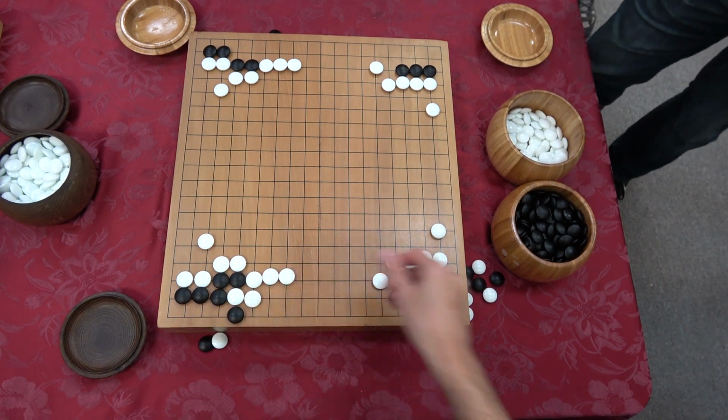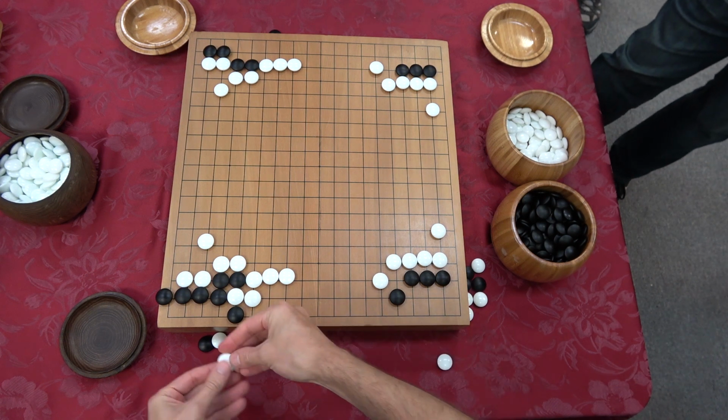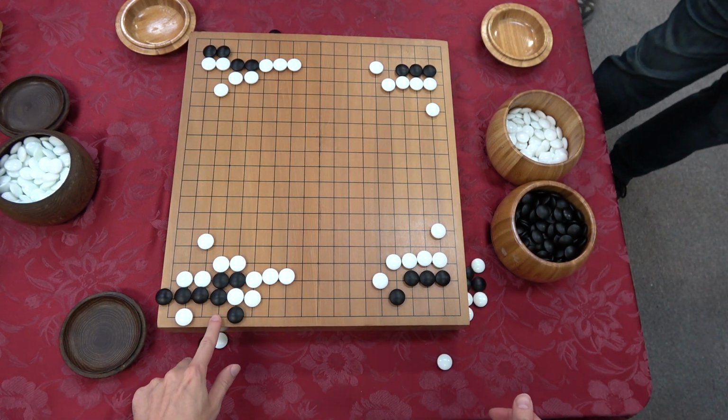If black Ataris, white can just connect. And black's like, aha, I have life now. No. Oh, I can just play here. Yeah. This is not a real eye space.